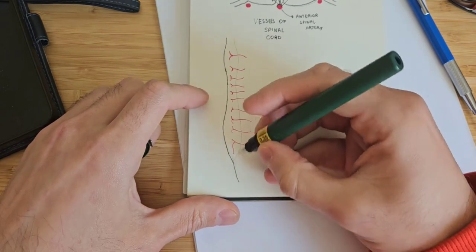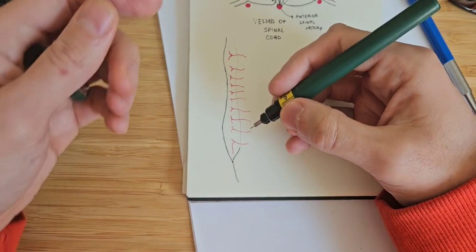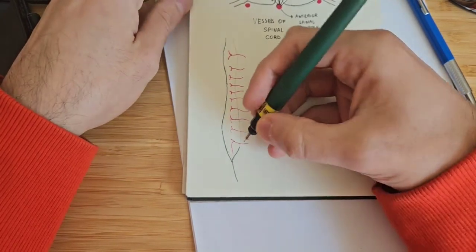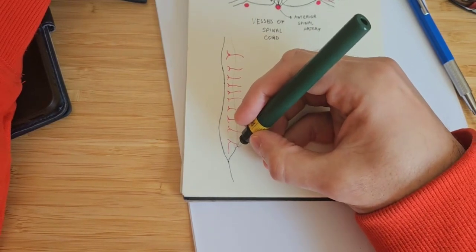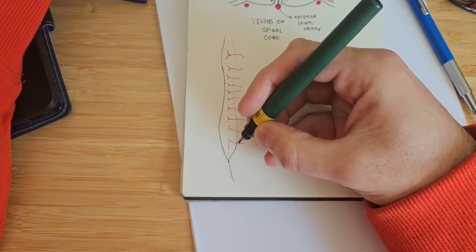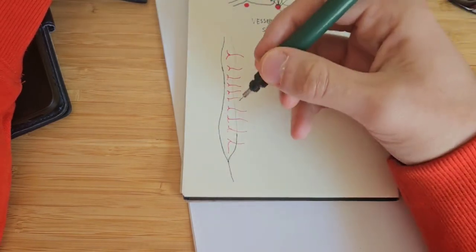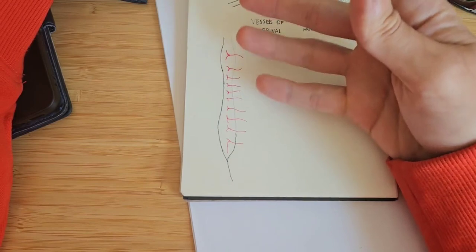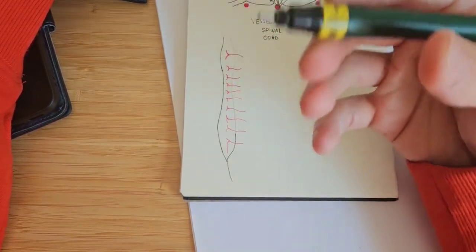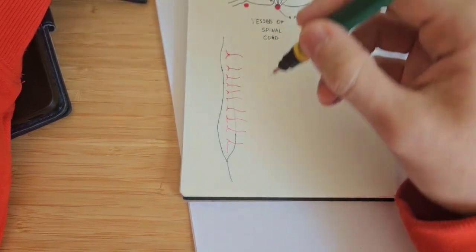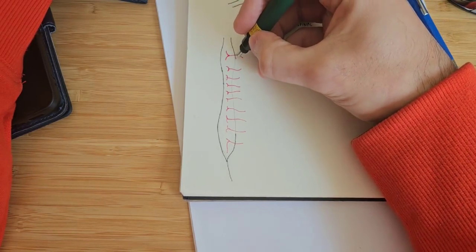The radicular arteries play a vital role in the vascular supply of the spinal cord, especially in regions where the anterior and the posterior spinal arteries may be insufficient. And if you understand this, their anatomy and also the clinical significance, you will have a better idea of how to manage conditions affecting the spinal cord, especially if you work in the medical field.